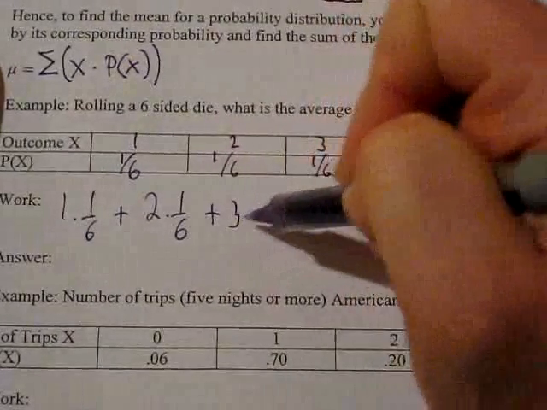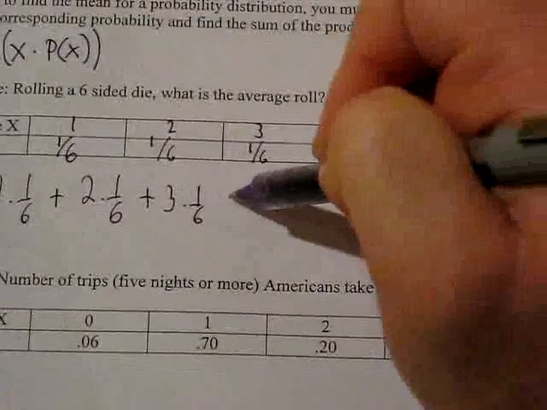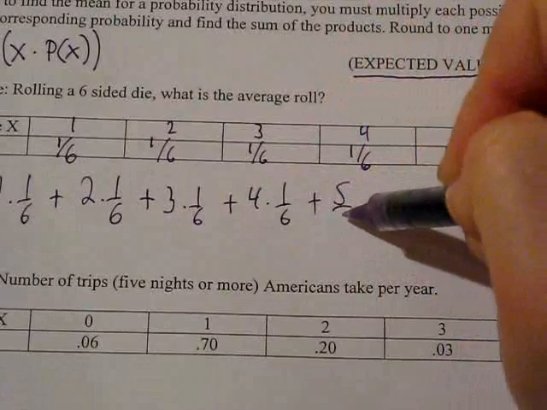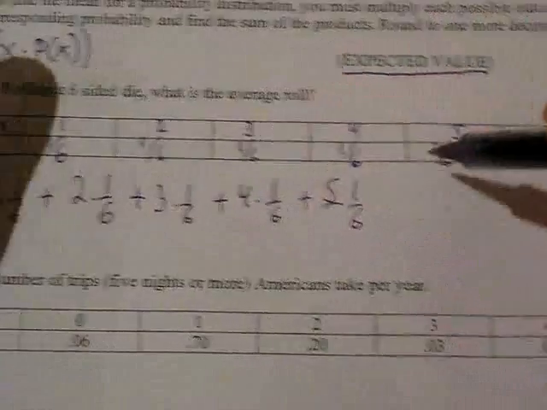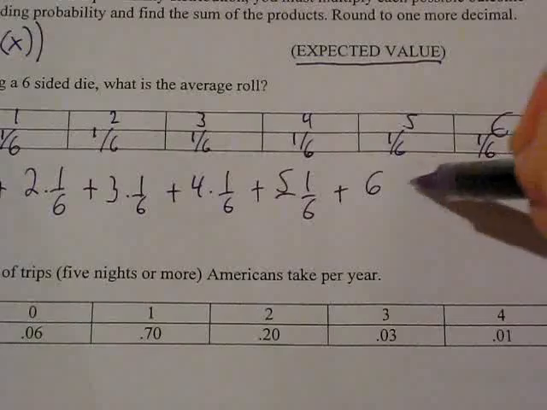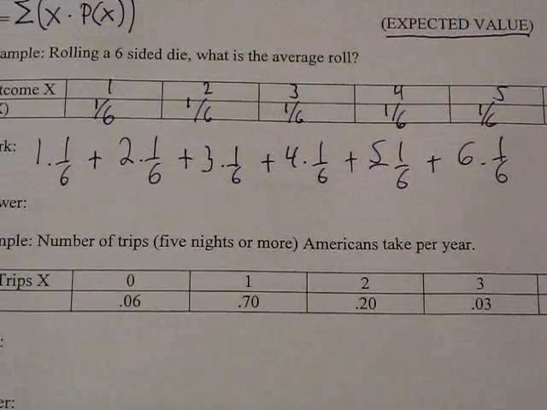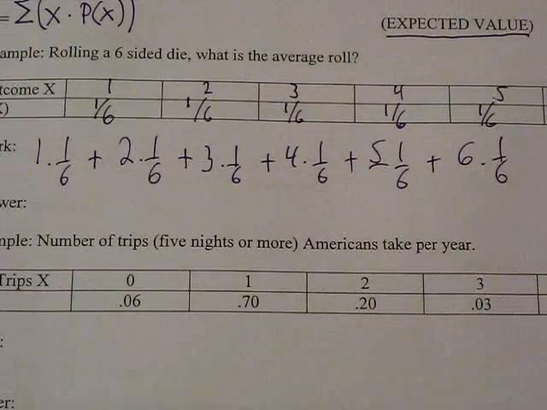Here we go. 3 times 1/6, plus 4 times 1/6, plus 5 times 1/6, plus 6 times 1/6. Now, if I multiply all these together and add them up, then I will get that average roll.